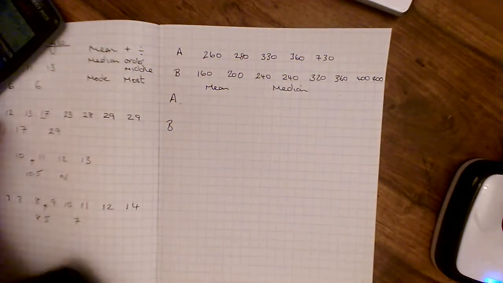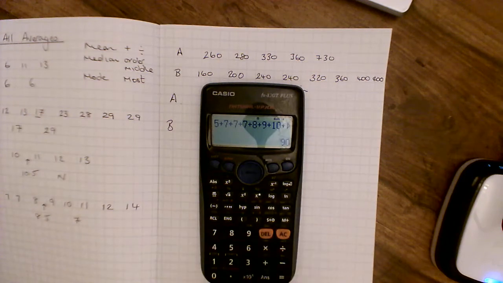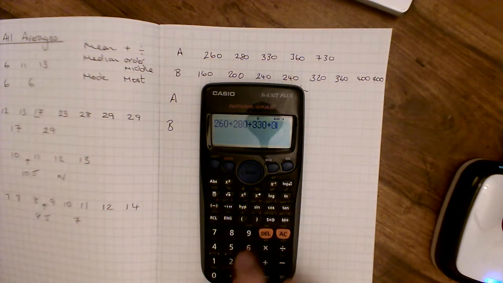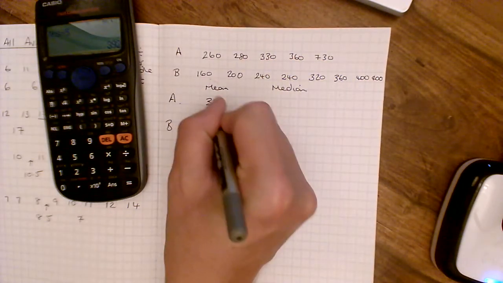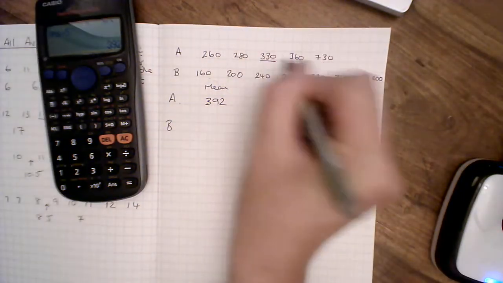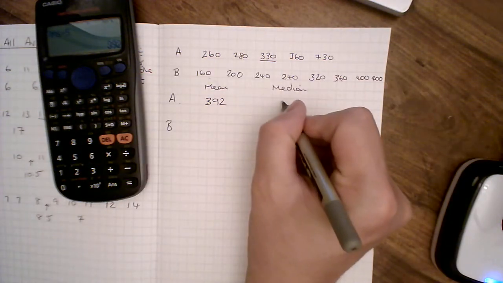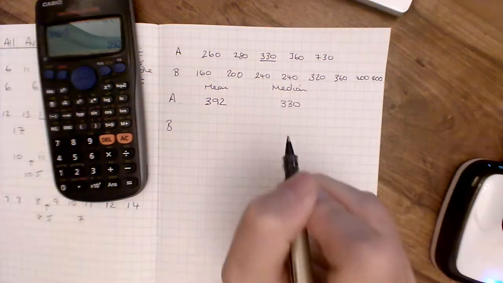So the mean, you have to add them up again. For team A it's just 260 plus 280 plus 330 plus 360 plus 730. That's the mean. Then divide by 1, 2, 3, 4, 5. So divide by 5 and you've got 392. So the mean is 392. The median is the one in the middle. Now happily these were all in order to start with, so that was just 330 for the median for A.